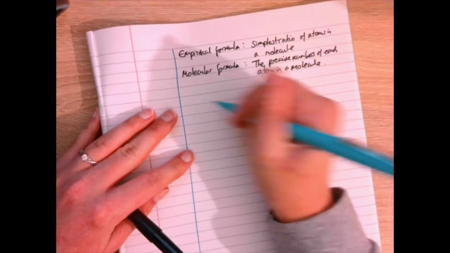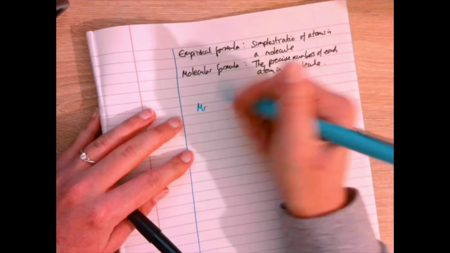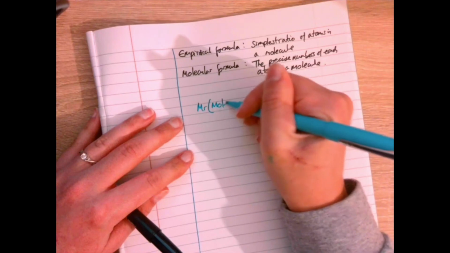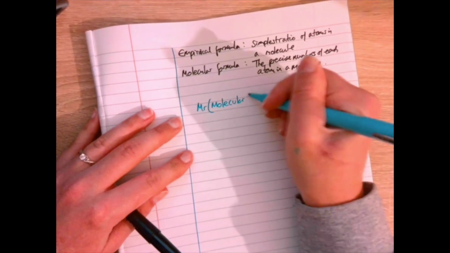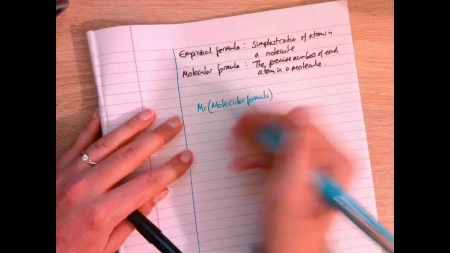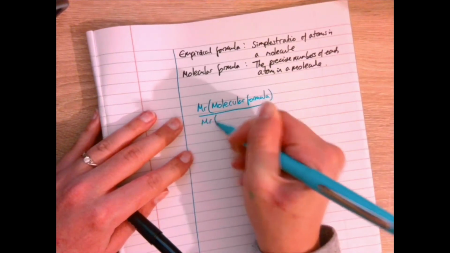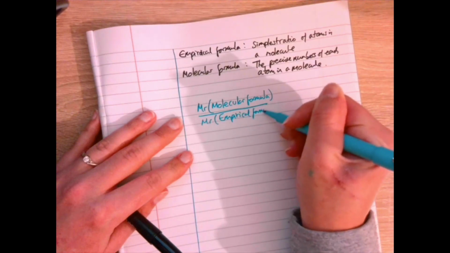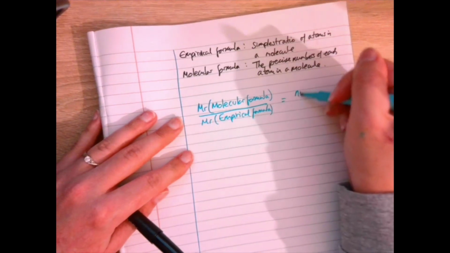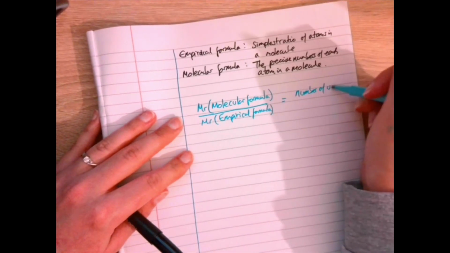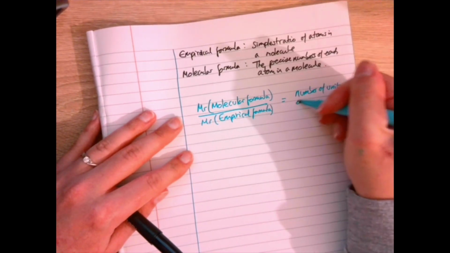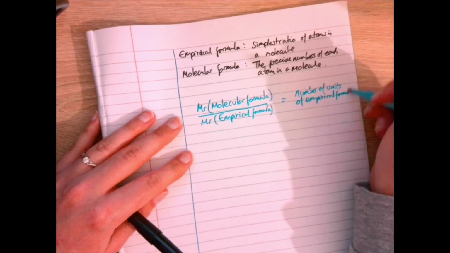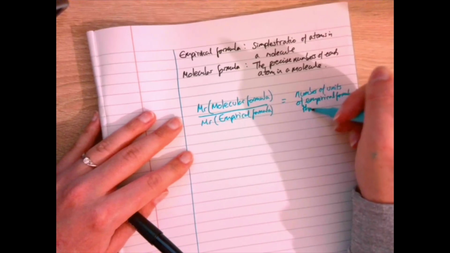So the MR of our molecular formula divided by the MR of our empirical formula gives us the number of units of the empirical formula that are in the molecular formula.